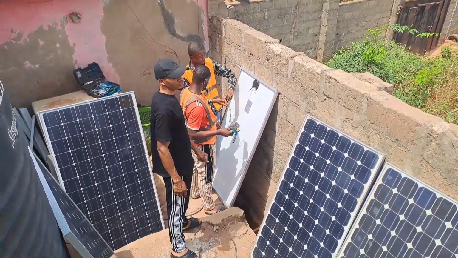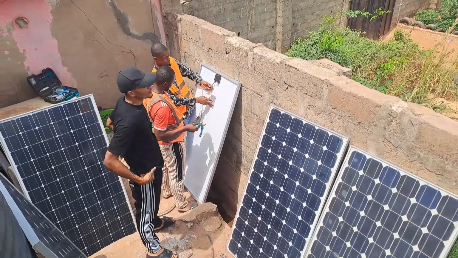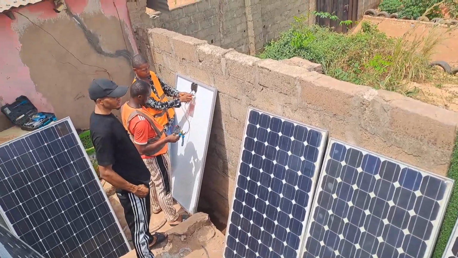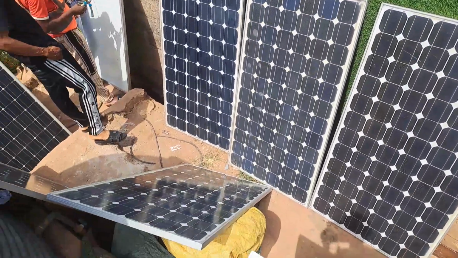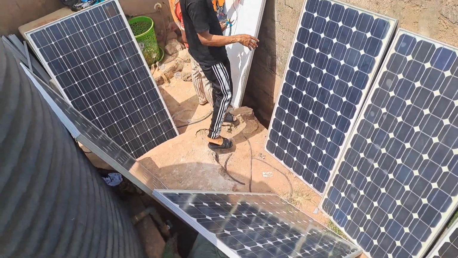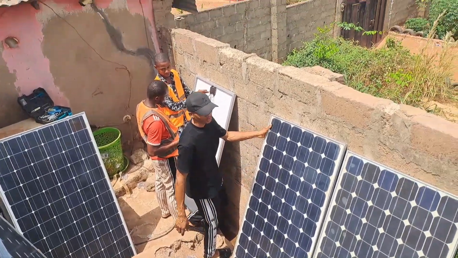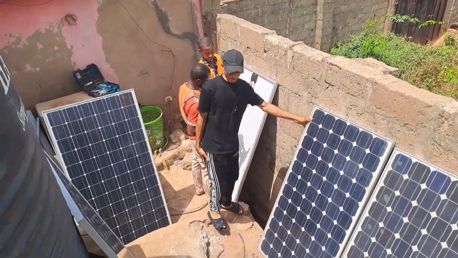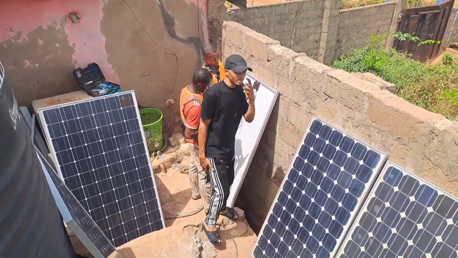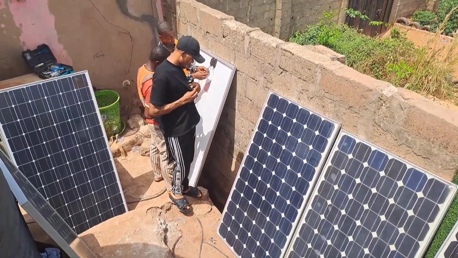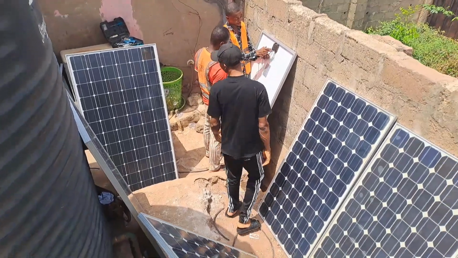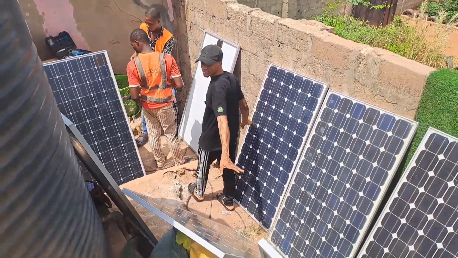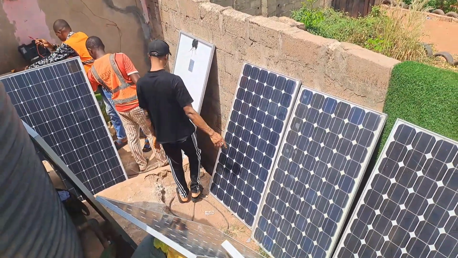This 3000 watts can actually be generated with 300 watt solar panels or 250 watt solar panels, including 400 watt panels. But according to our client's demands, he demands a Canadian panel, and in Nigeria, what we call Canadian panel are the used panels that still have the ability to generate energy based on the warranty.